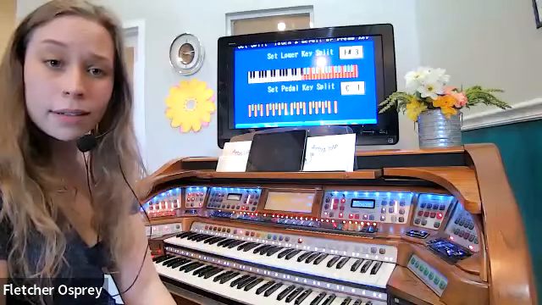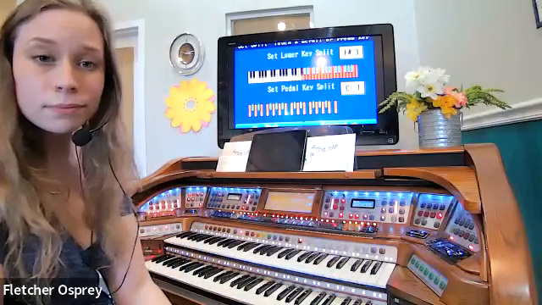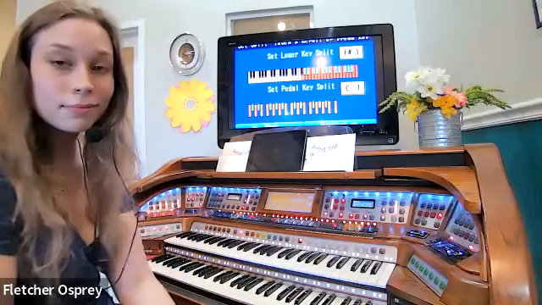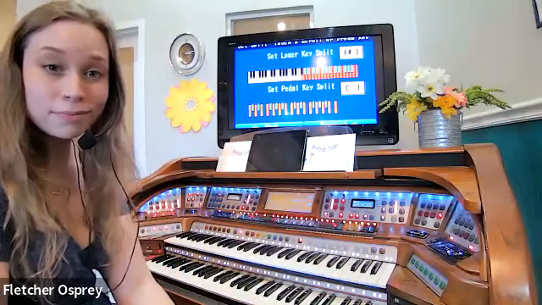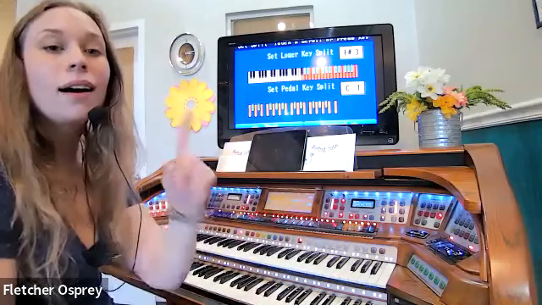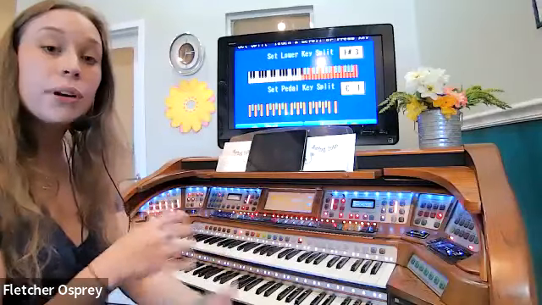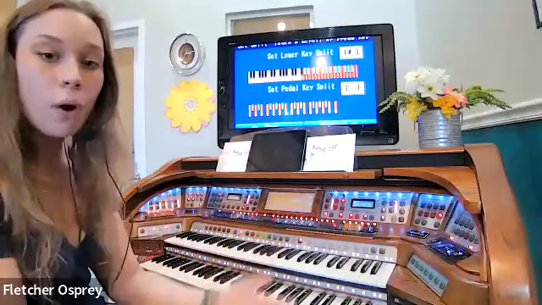Does anyone know why they're called custom buttons? You can go ahead and unmute and answer if you know. I will let you in on a secret. Because you can change them. Exactly. They are called custom buttons because you can customize them to whatever you want.